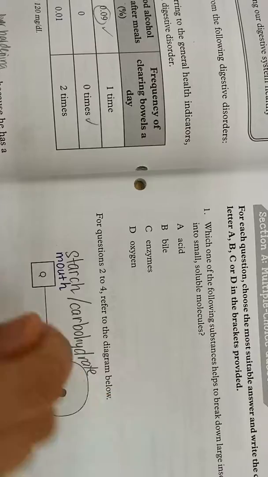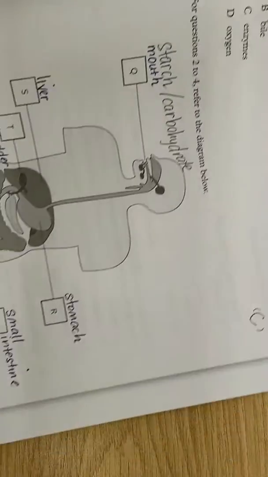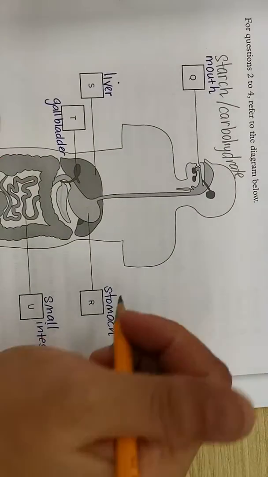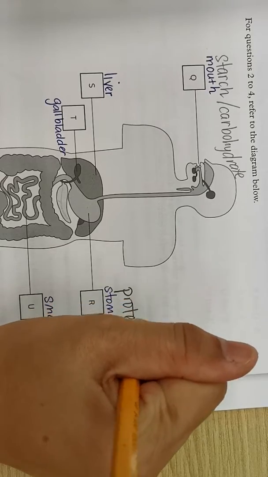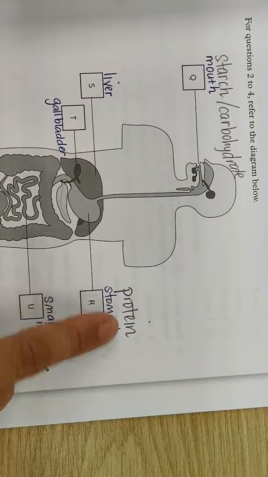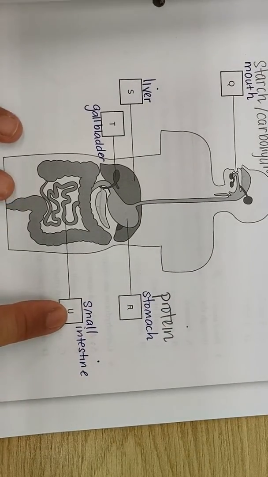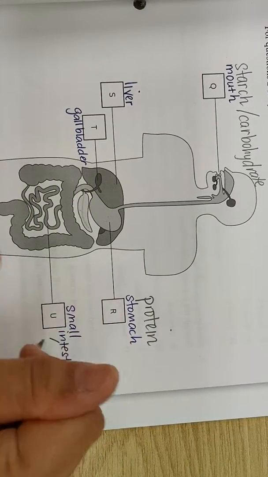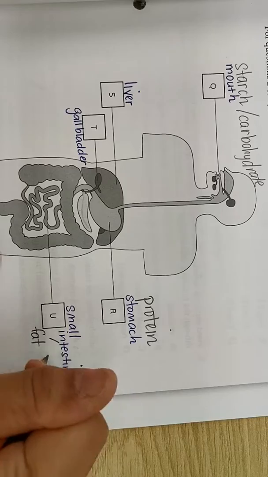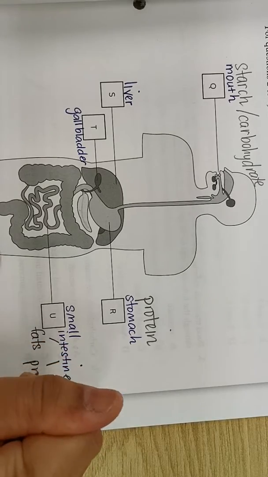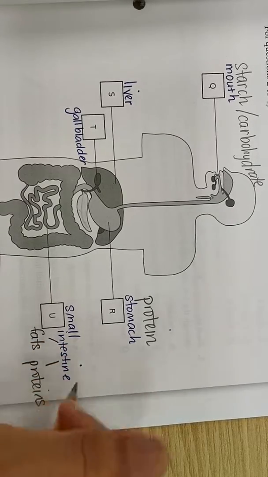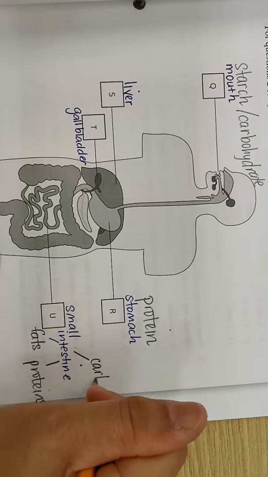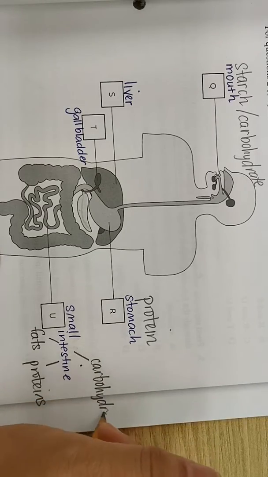They get digested. In the stomach, only proteins get digested. Small intestine, it will be everything, but you cannot write everything, right? So fats are digested, proteins are digested, and also carbohydrates are digested.